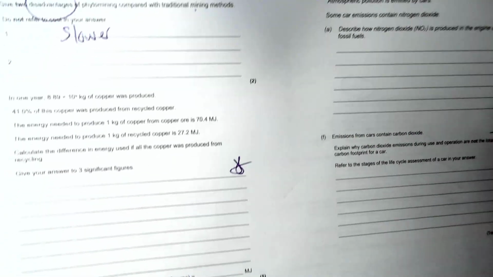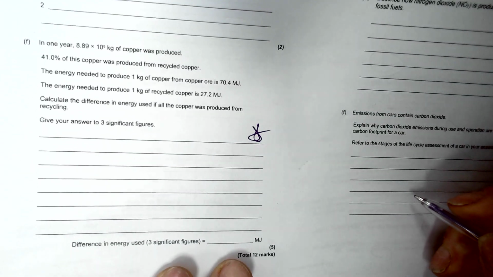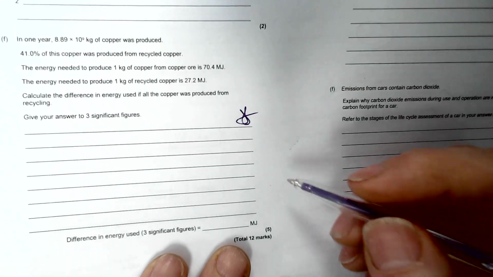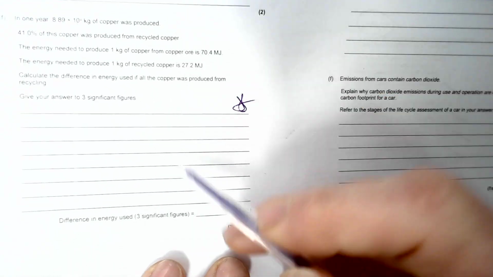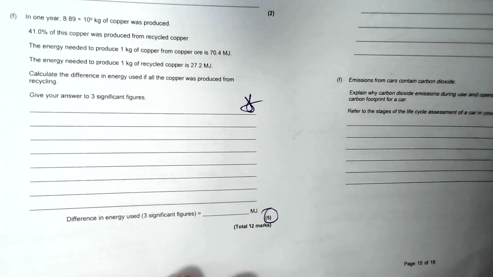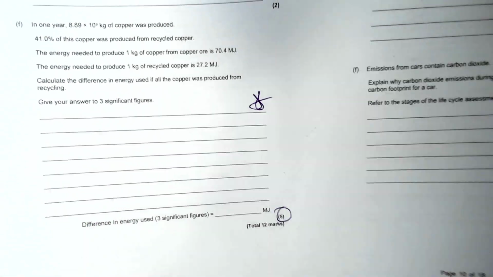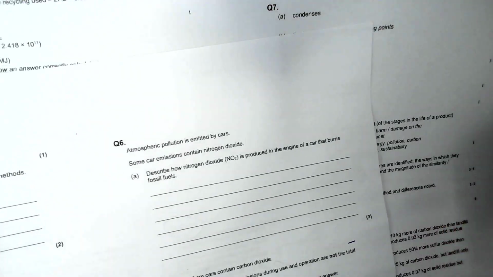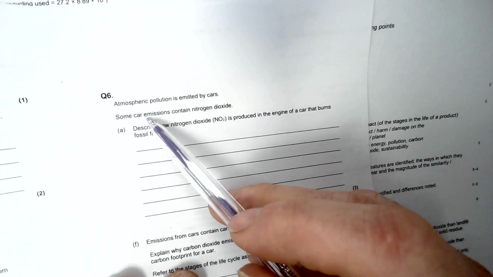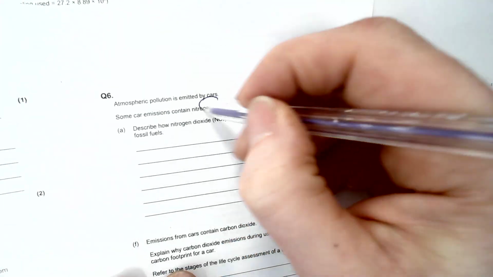All right. Another percentage question. I hope you realise it now that there's loads of marks here for just doing percentage questions. You might be finding these really tricky. If that's the case, let me know next lesson. Okay, atmospheric pollution is emitted by cars. Some car emissions contain nitrogen dioxide.